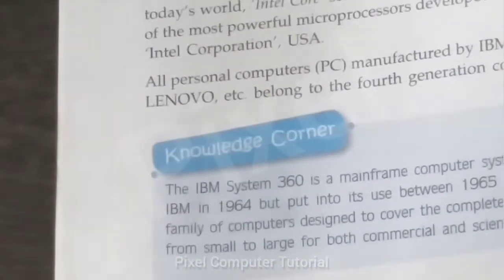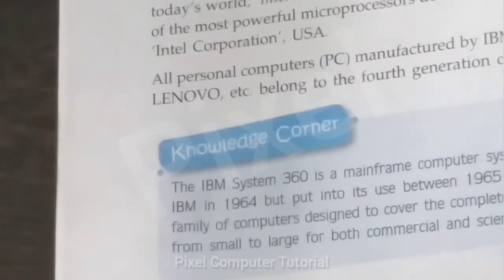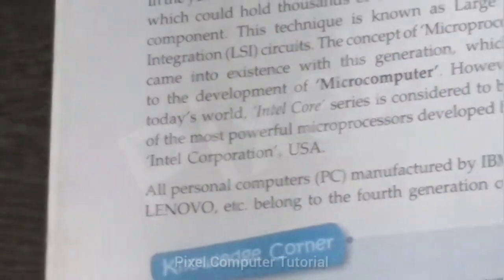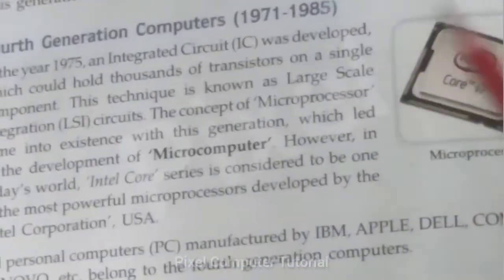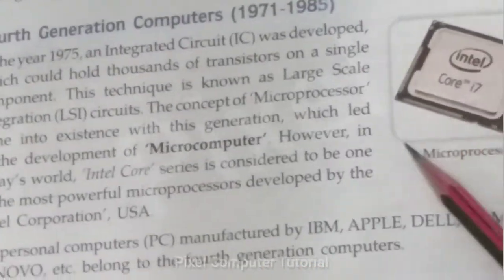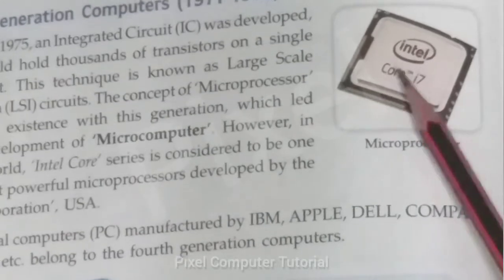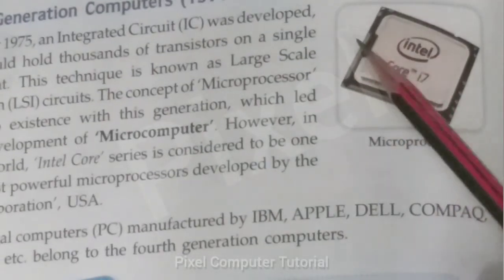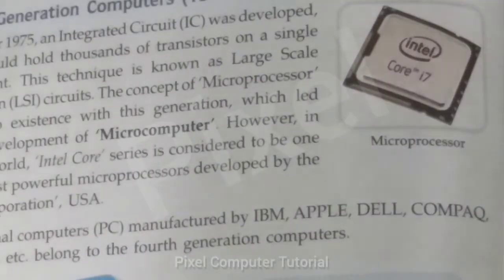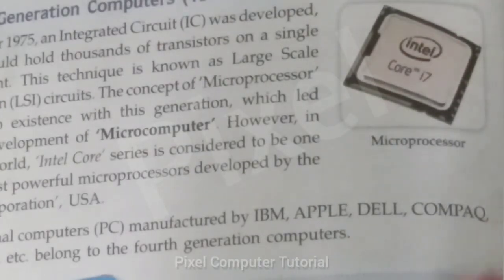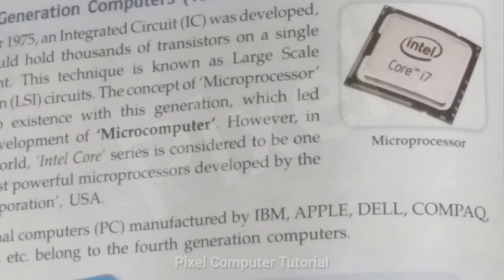Currently, whatever computers we are using, we are using Intel Core. Even till today we are using this. We have not gone to the fifth generation yet, to be very precise.